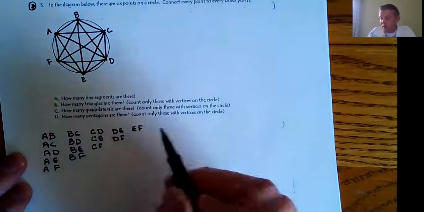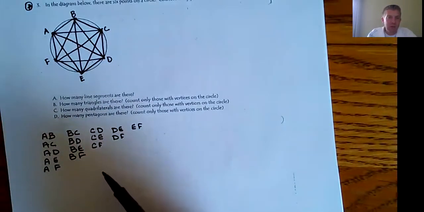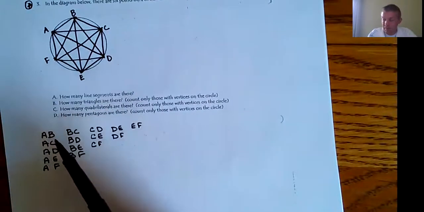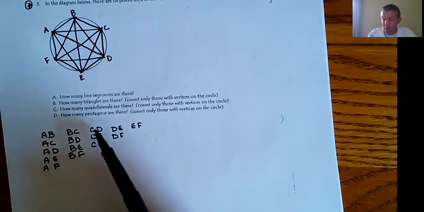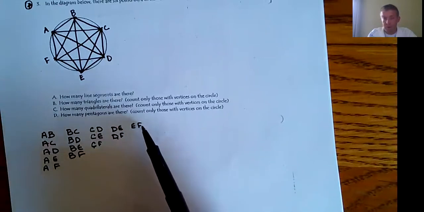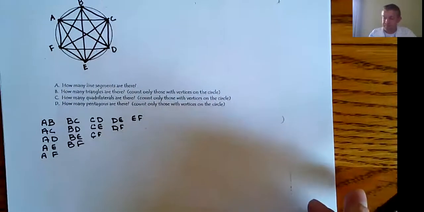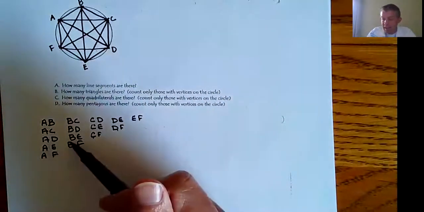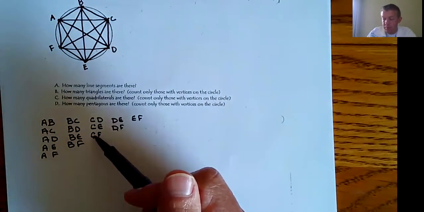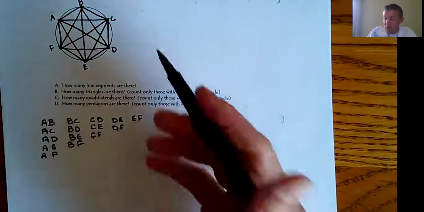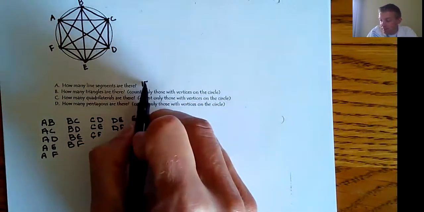Do you remember what problem we kind of did this earlier on? You might have started noticing the pattern. This is 5 plus 4 plus 3 plus 2 plus 1. It's like the handshake problem. So 5 plus 4 is 9, and 3 is 12, and 2 is 14. We should have 15 line segments.